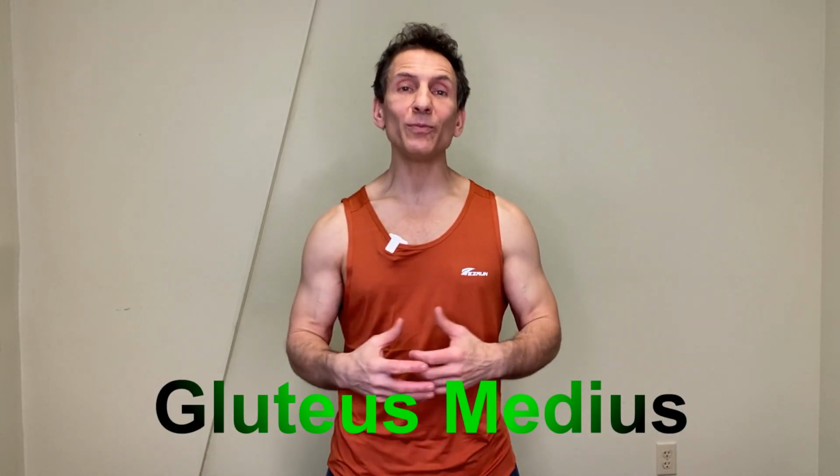Not all low back pain is joint related. A common cause of low back pain is actually muscular in nature, and it involves the glute medius muscle.